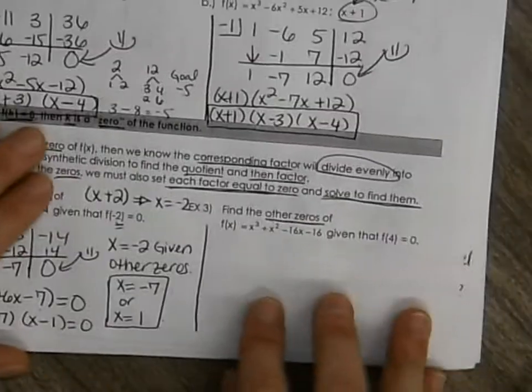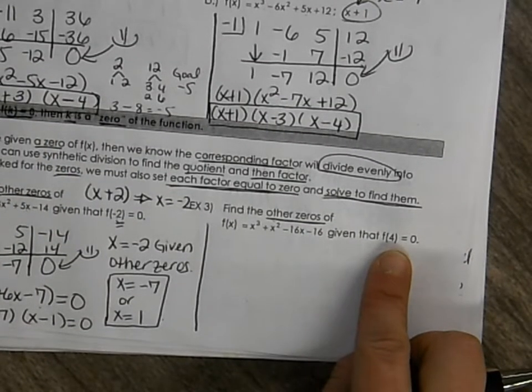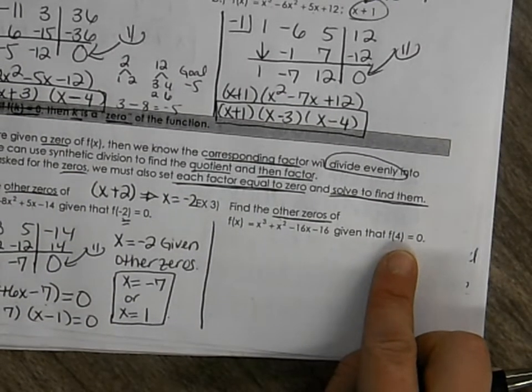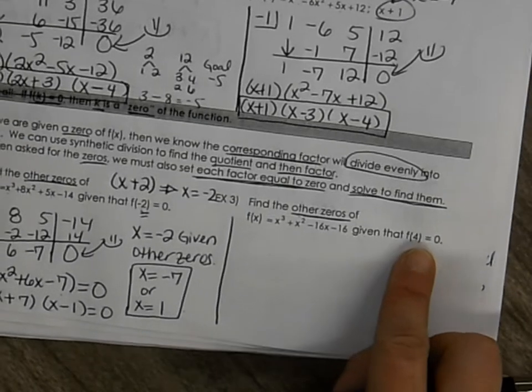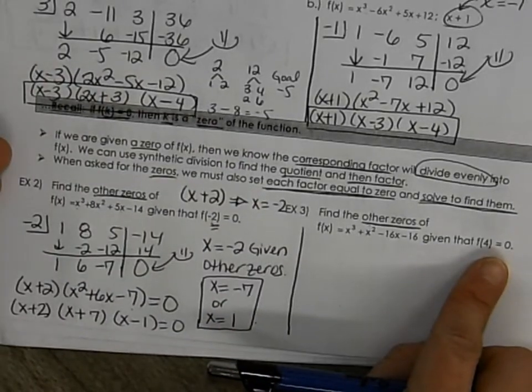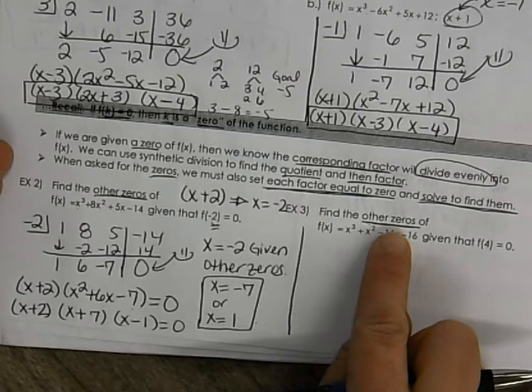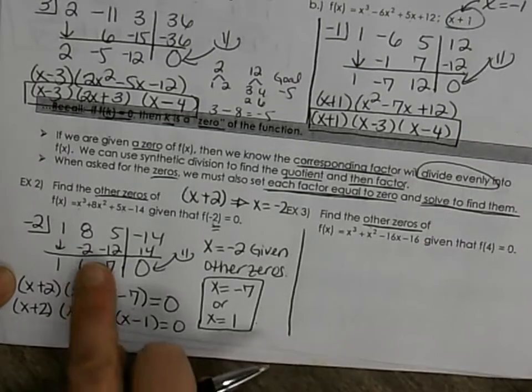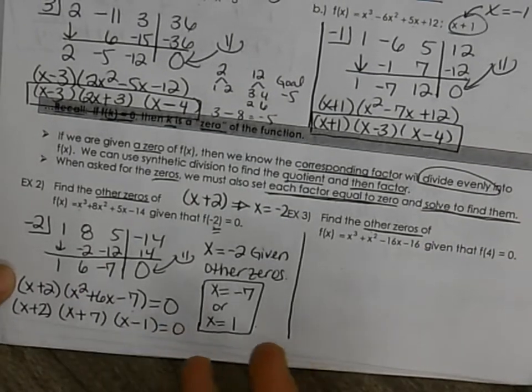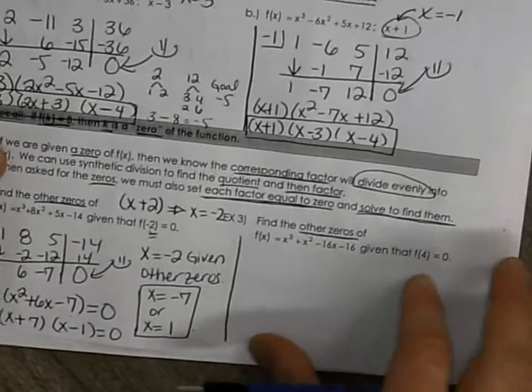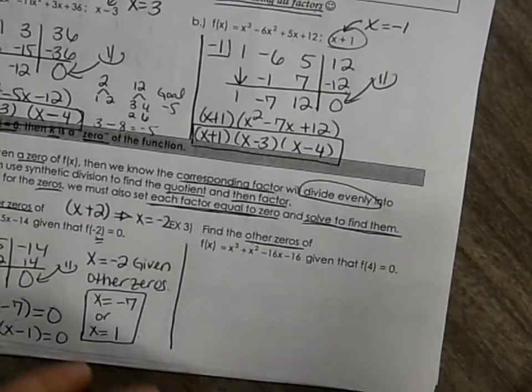So to recap, they're going to give you an x-intercept, a value to work with, or a 0 to work with. That's the value that you're going to use synthetic division with. If they're asking you for the other zeros, you would still factor, but this time around you would set your factorization equal to 0 to find your x-intercepts or to find the other zeros.